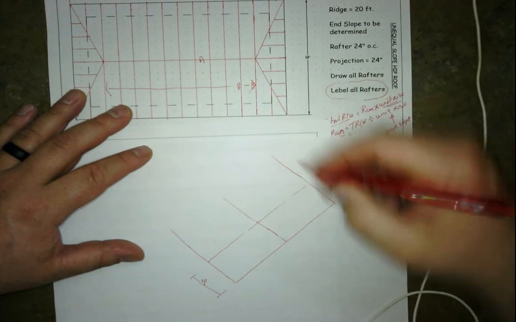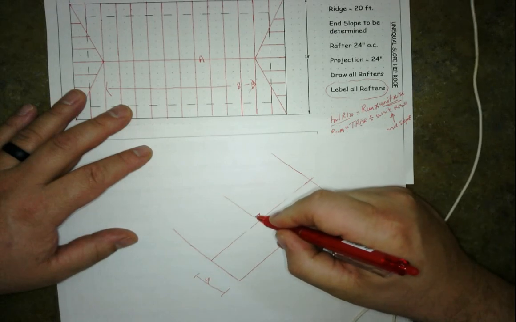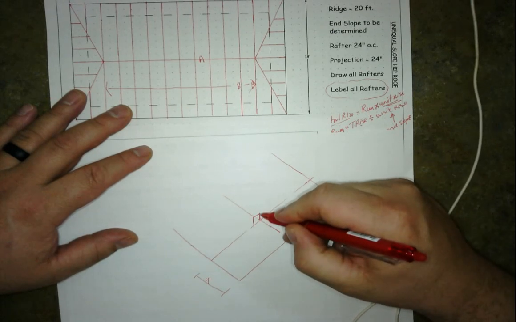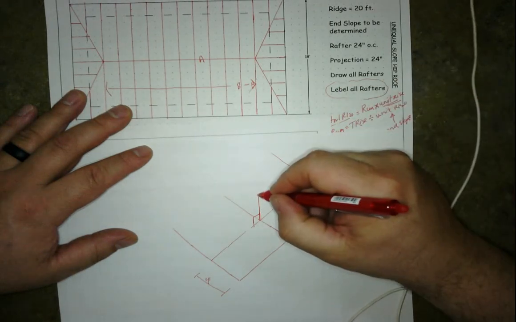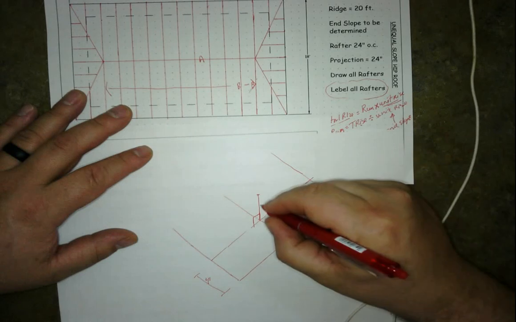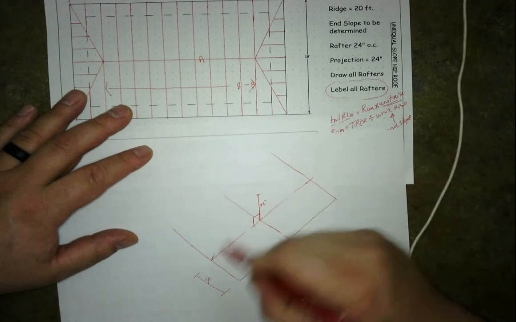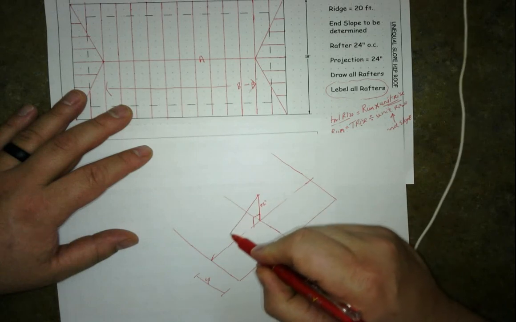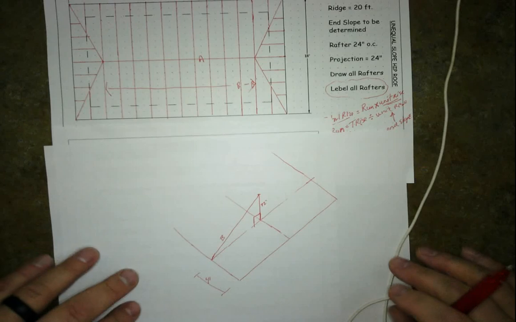Just kind of look at what we've done so far. If I made a 90 degree here, that would be my total rise. So total rise was 72 inches. It brought us to that point right there. So I'm going to put a little mark there saying that that's 72. If I actually connect that to the corner here, that's what we just calculated, which was B, our common rafter. What was the length of that?